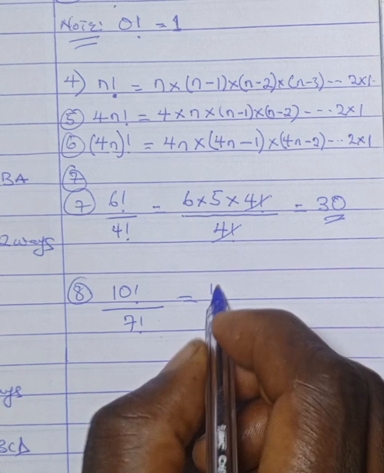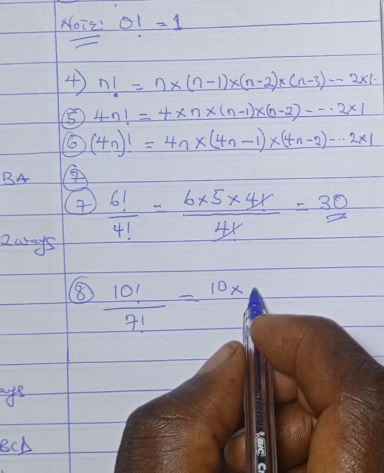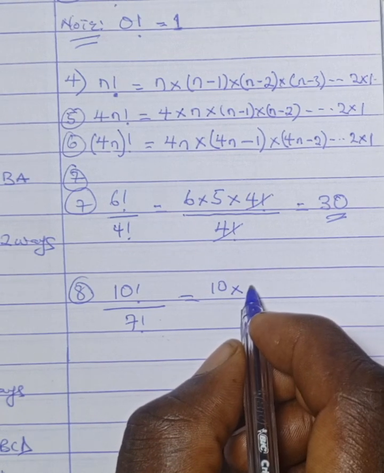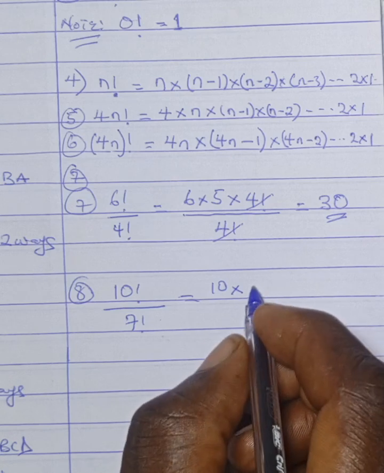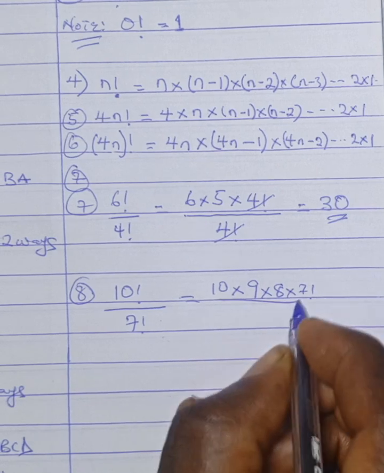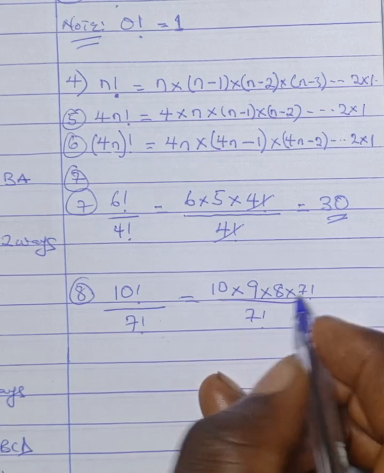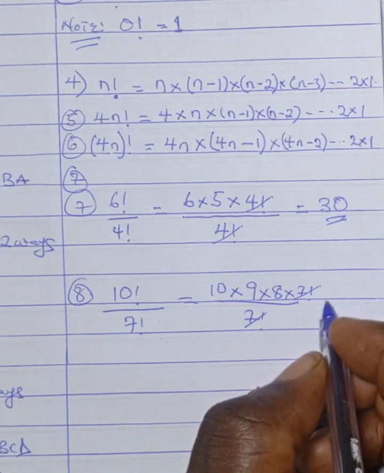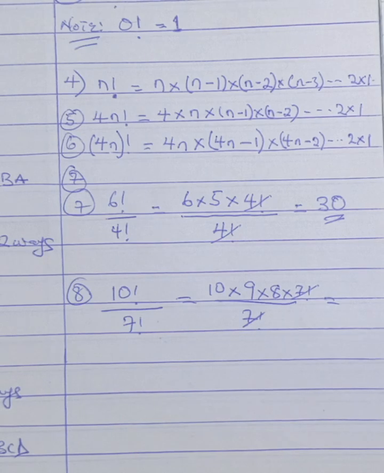The same thing applies. 10 times 9 times 8 times 7 factorial. Leave the smallest one, so you get your answer. You get the point. That's just what you do. Are you getting me now? So that's what you do in that case.